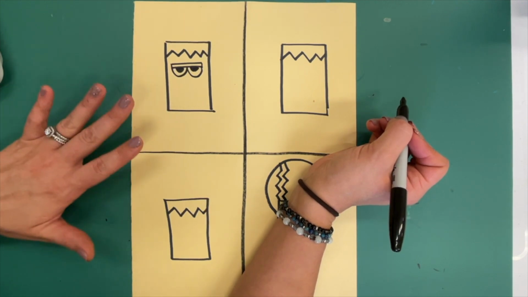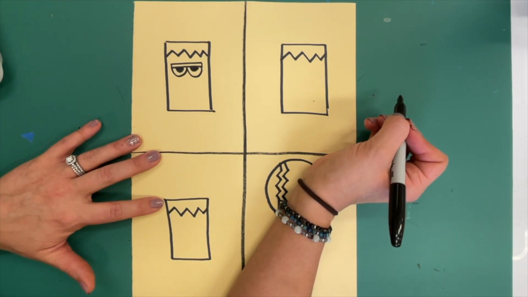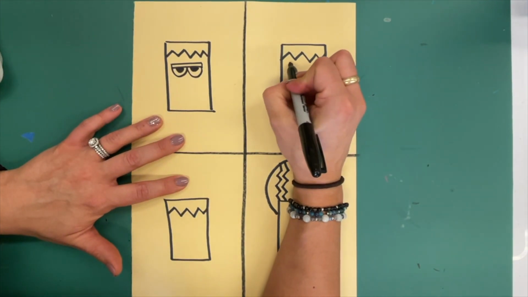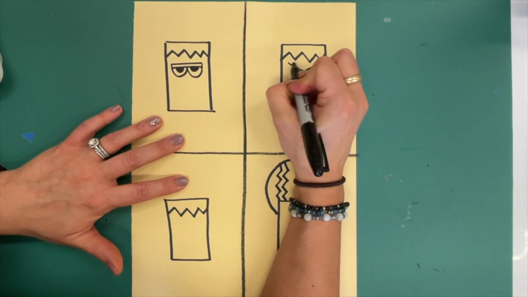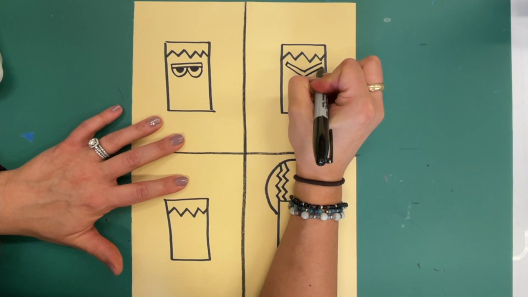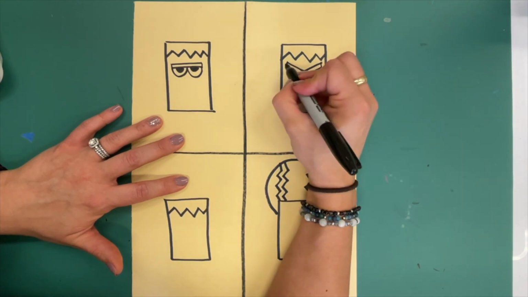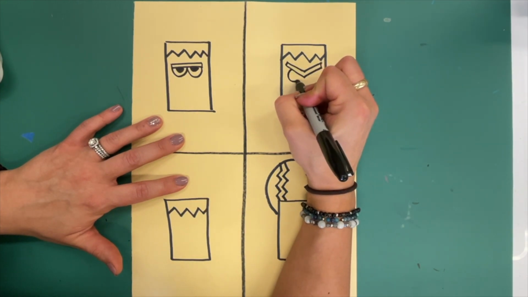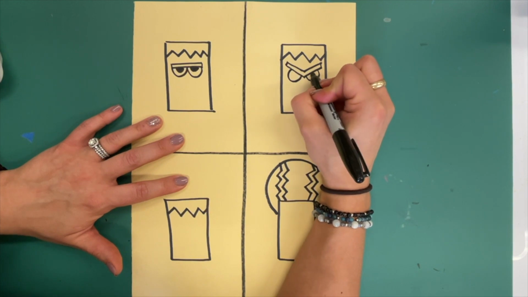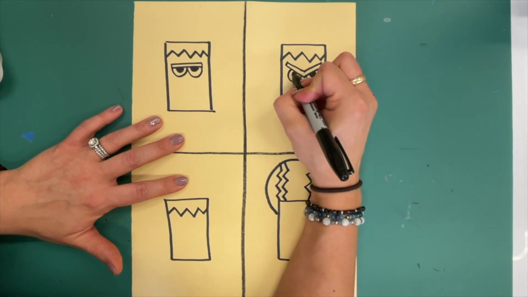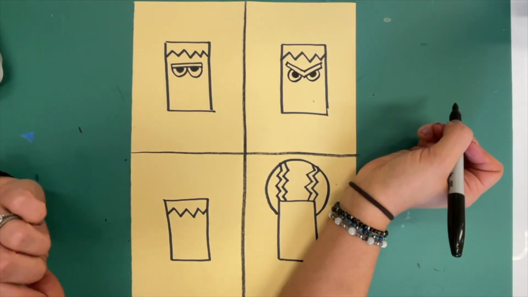It kind of looks like a sleepy guy here. I'm going to do another unibrow, but this one's scowling. So it's a double V here with 2 half circles. And the pupils.